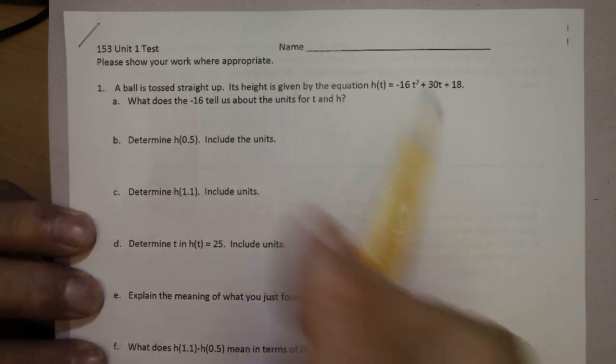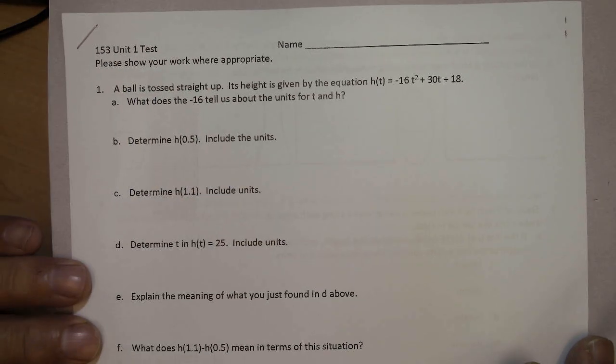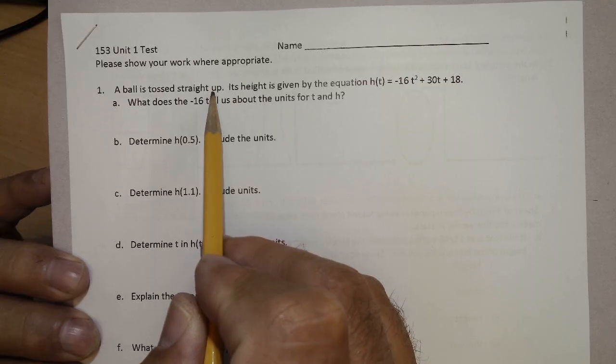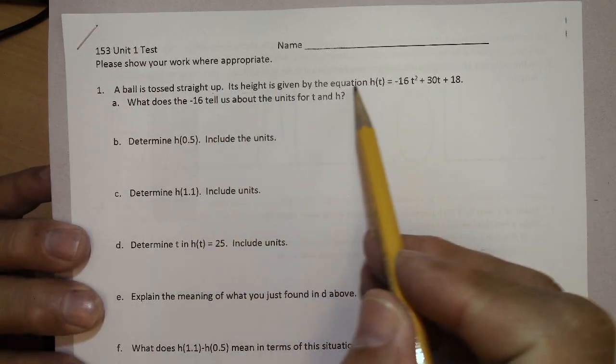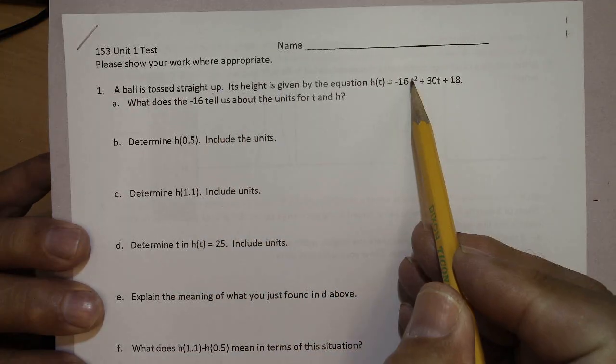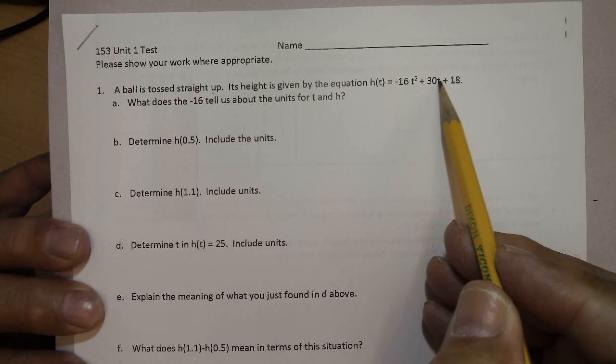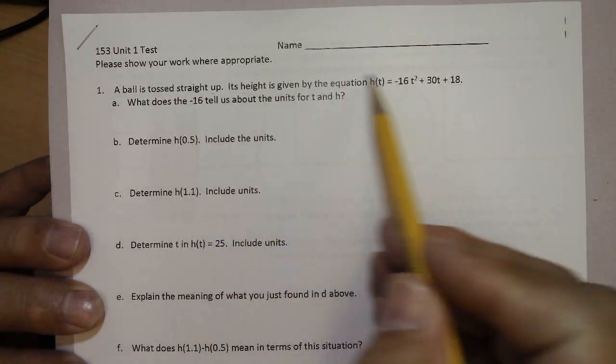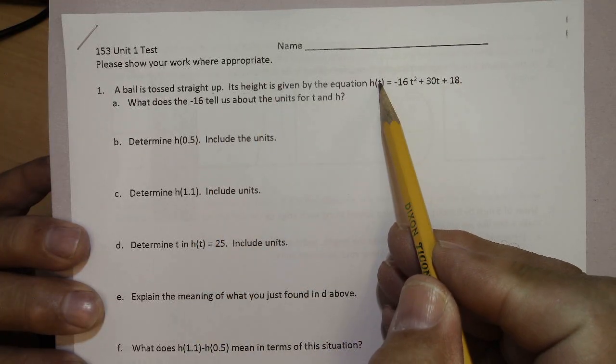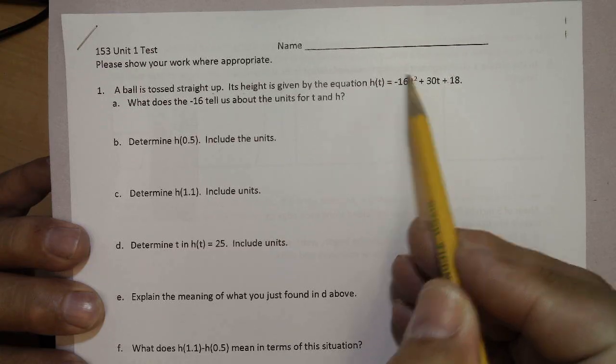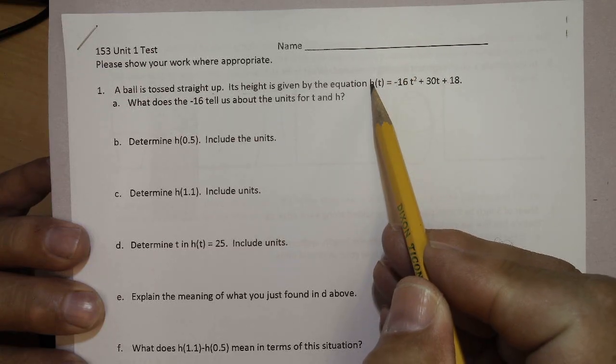Let's go over the Unit 1 test that we had. A ball is tossed straight up. Its height is given as negative 16t squared plus 30t plus 18, so the height as a function of time. t is the time and h is the height.